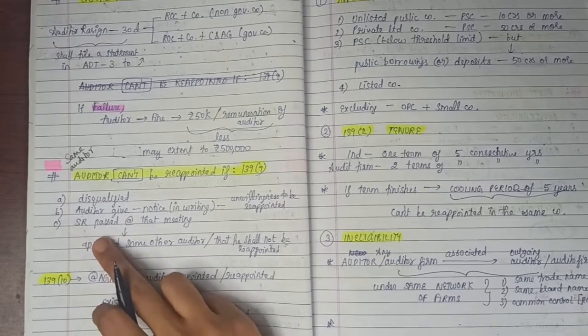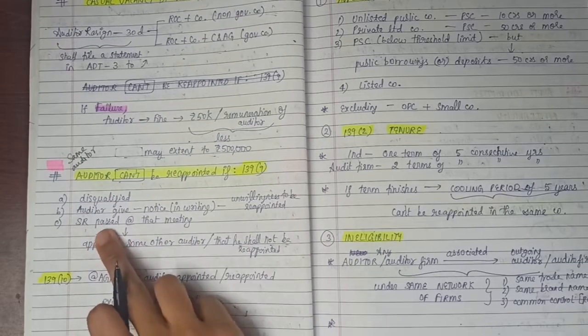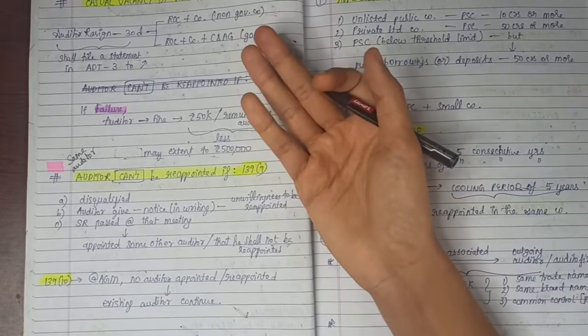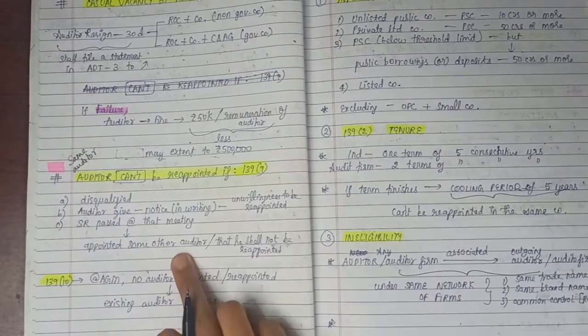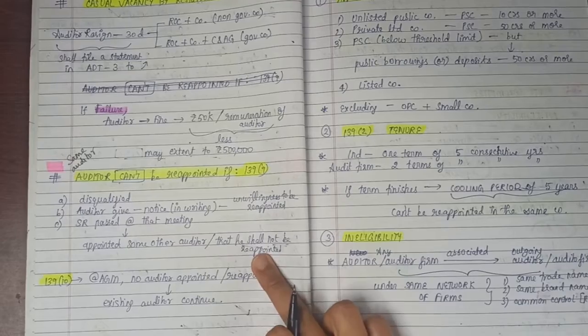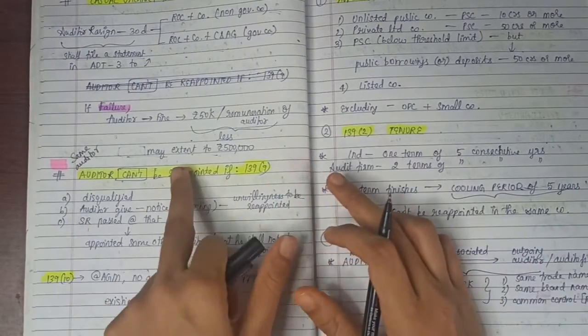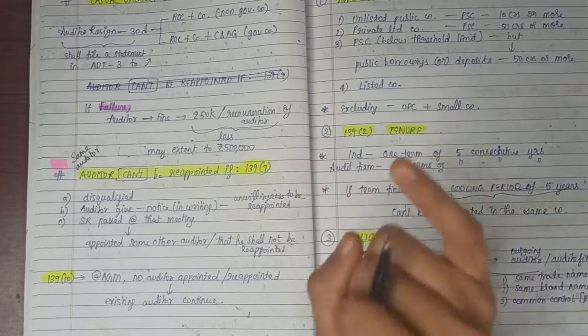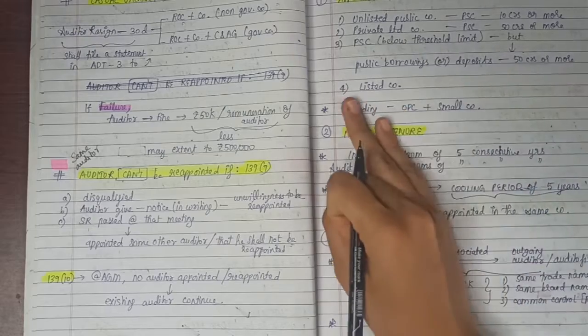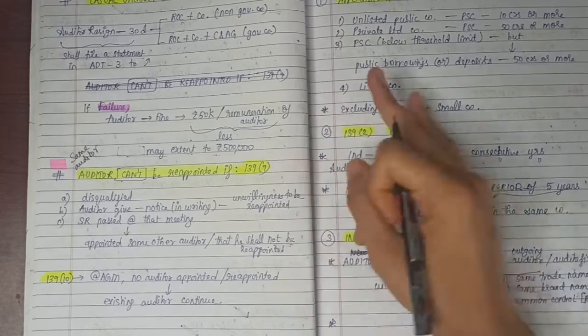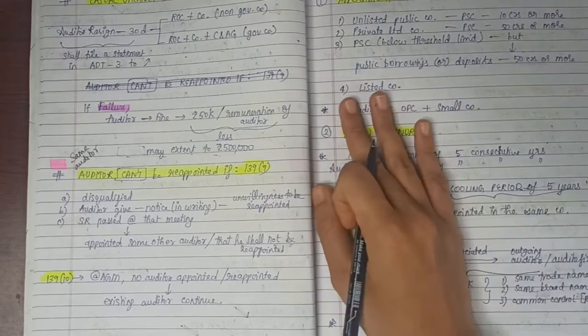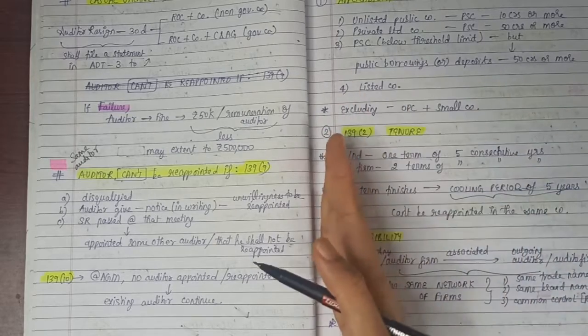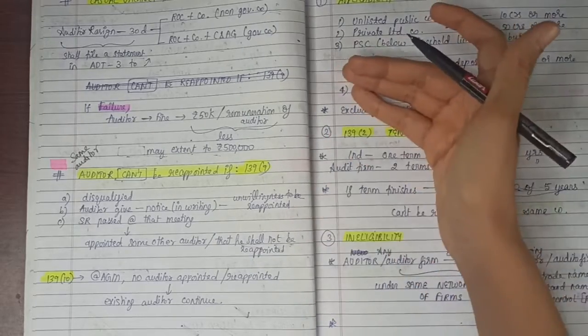Third, if in a meeting you have passed a special resolution that you are going to appoint someone else as auditor, then you cannot reappoint the same auditor. That is what is given here. So an auditor can't be reappointed in three situations: if he is disqualified, if he has given notice that he is unwilling to be reappointed, and if the company has passed a special resolution to appoint someone else.